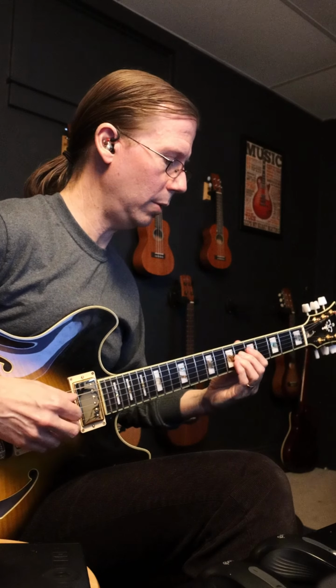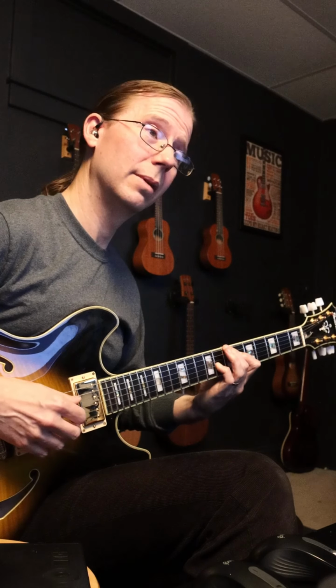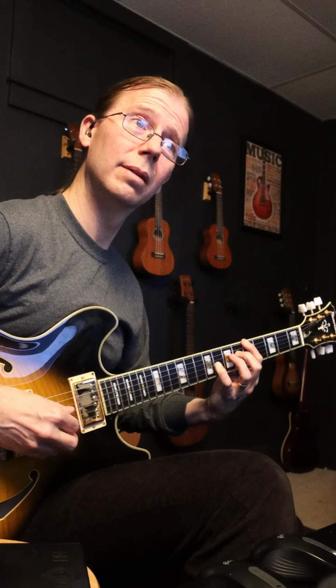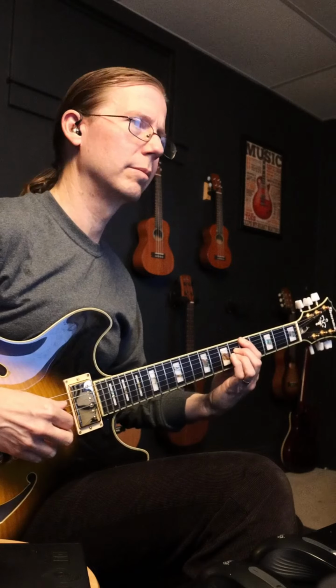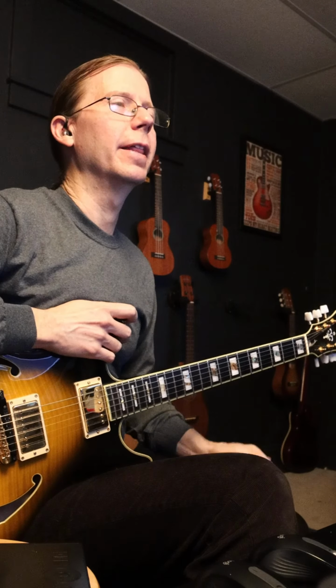I'm playing this A on open, but I'll play it as fretted. So all of a sudden it's like, oh, where did that come from? Right. So we get that kind of thing happening.